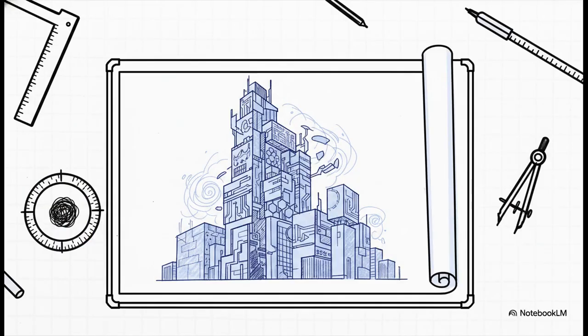So, to make this all a little more concrete, let's play a role. For the next few minutes, you're not just watching, you are a digital architect. Our building materials aren't steel and glass. No, they're logic and code. And together, we are going to design and build a skyscraper made to house information itself.